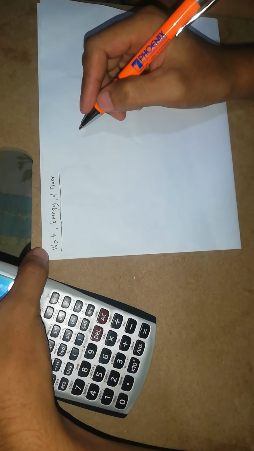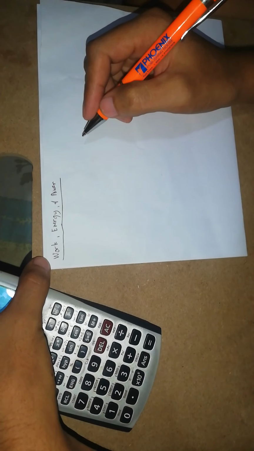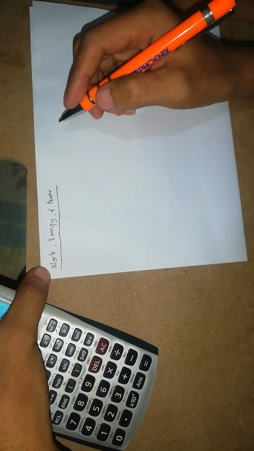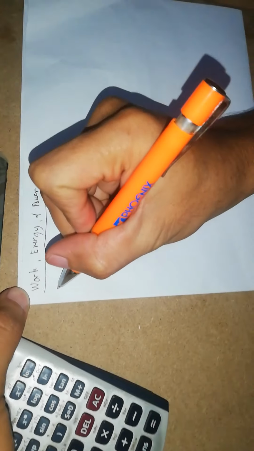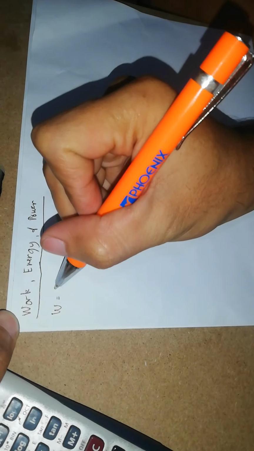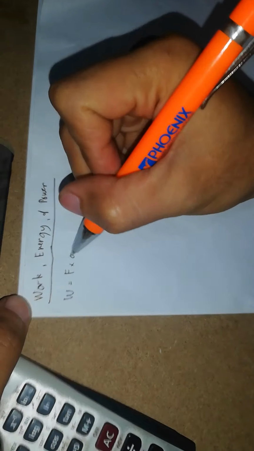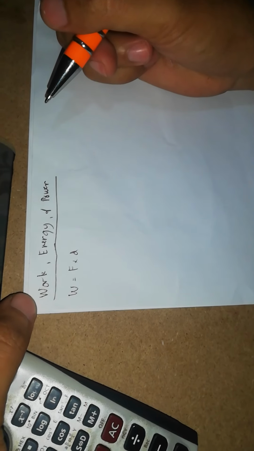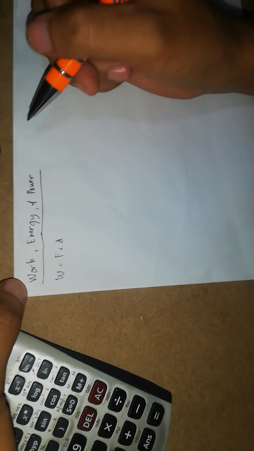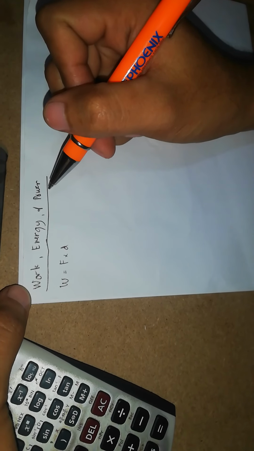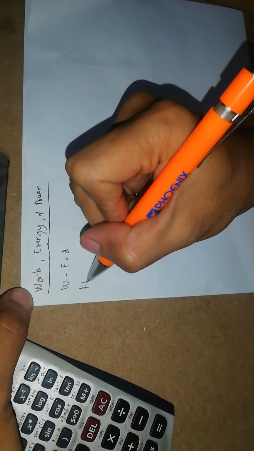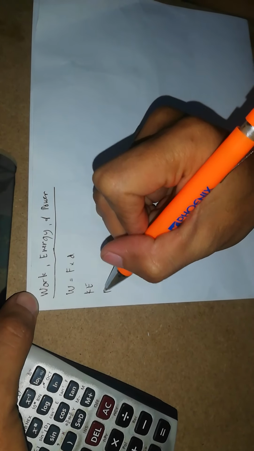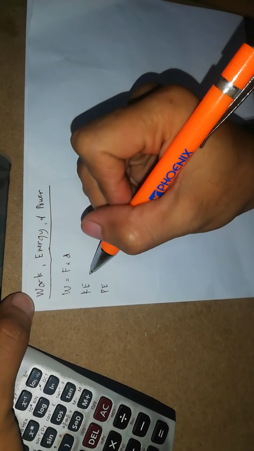So I will discuss the work, energy, and power. So we all know that the formula of work is W equals force times the distance. Okay? And for energy, we have two common types: the kinetic energy and the potential energy.